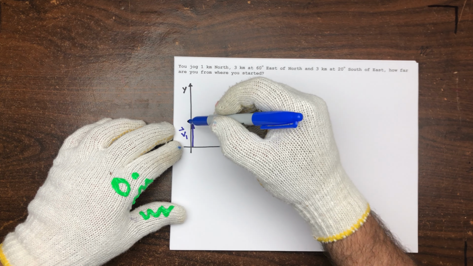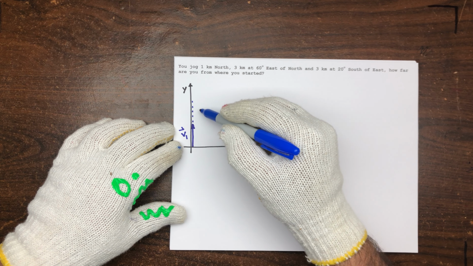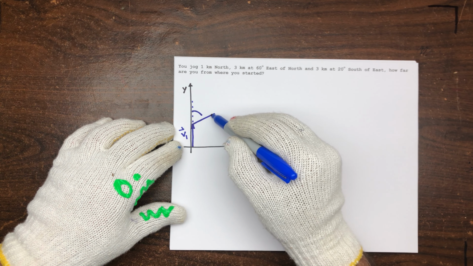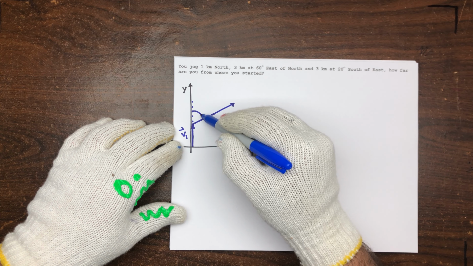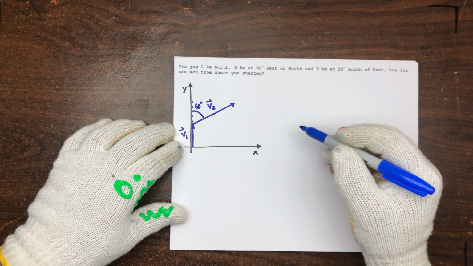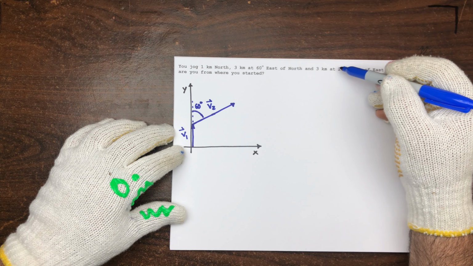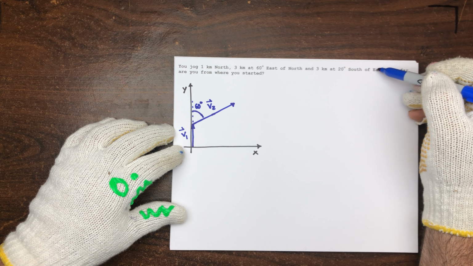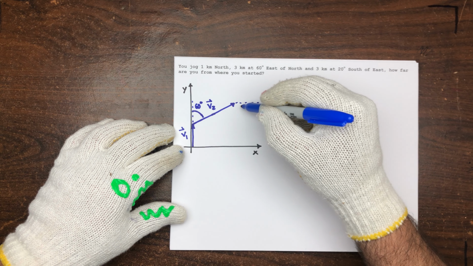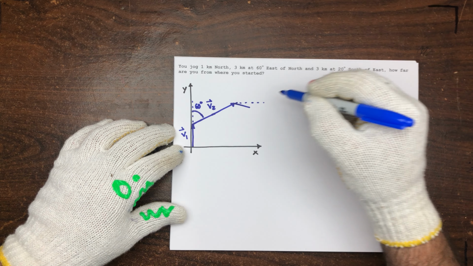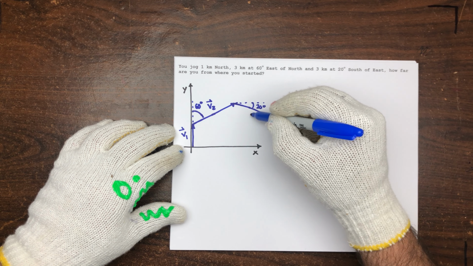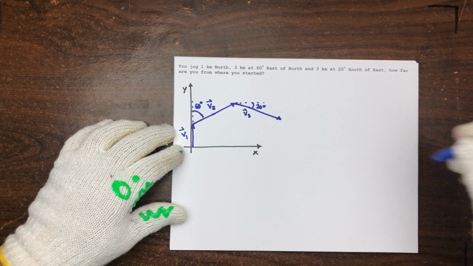Well, this is north. North is this way. East of north is this way. How far? 60 degrees. So there, 3 kilometers. So 3 times that, there it is. Call this v2 vector. And this angle here is 60 degrees. Then we have 3 kilometers at 20 degrees south of east. Which way is east? East is this way. South of east is this way, down, and it's 20 degrees. And how many kilometers? 3 kilometers. So another one like that. And this is 20 degrees. Call that v3 vector. And that's it.